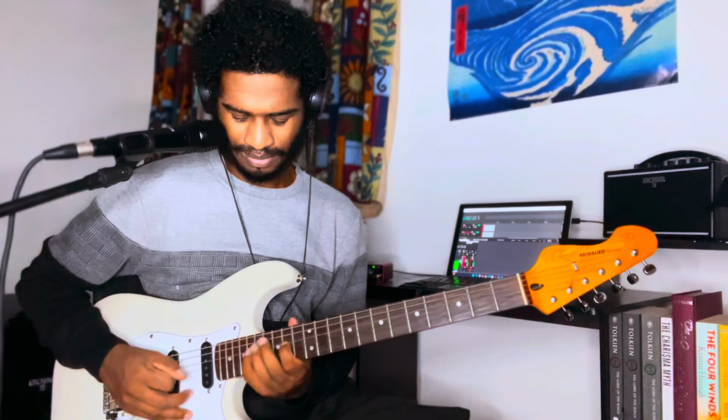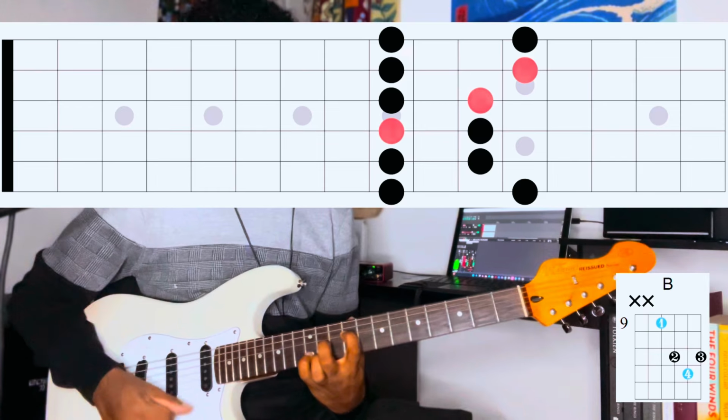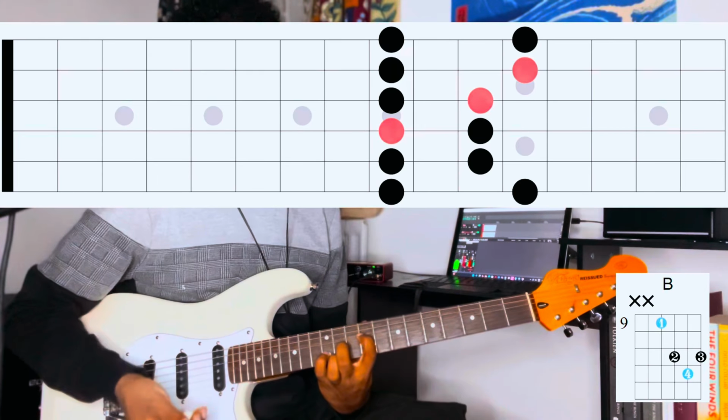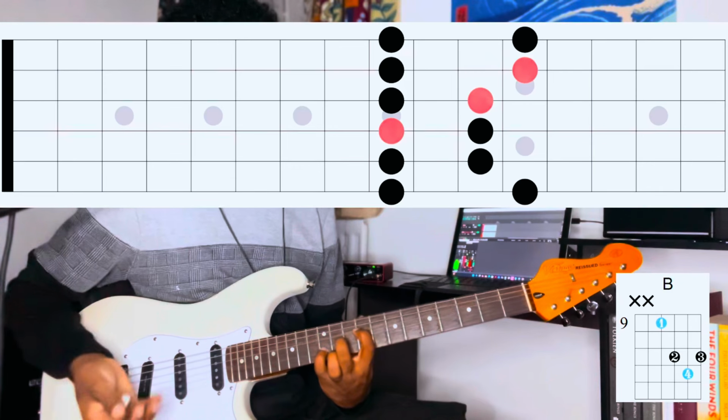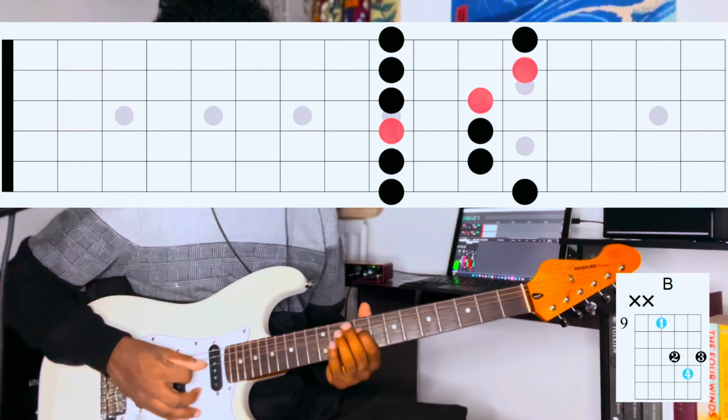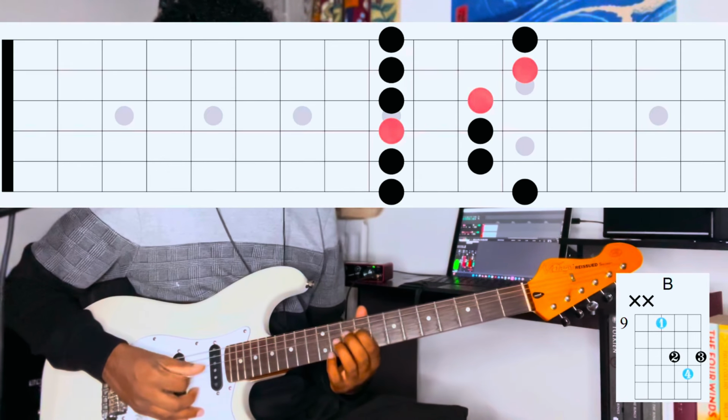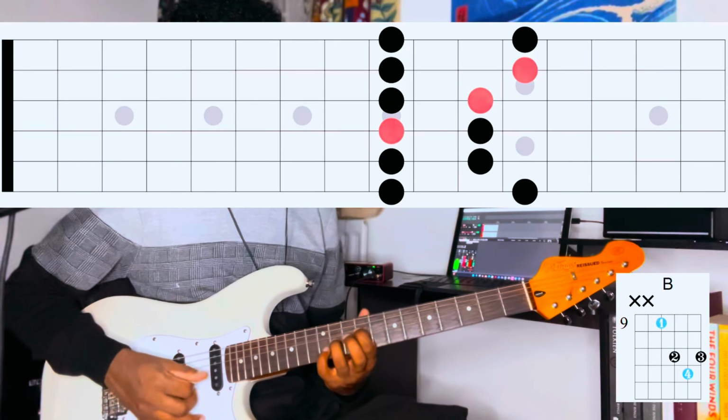Anyways, last chord, B. We've got this shape, and within this shape I can see 3 notes that sit within my little pentatonic shape. The 9th fret of the D string, 11th fret of the G string, and 12th fret of the B string.